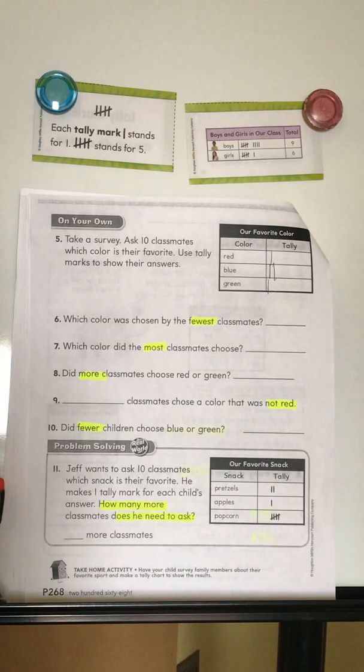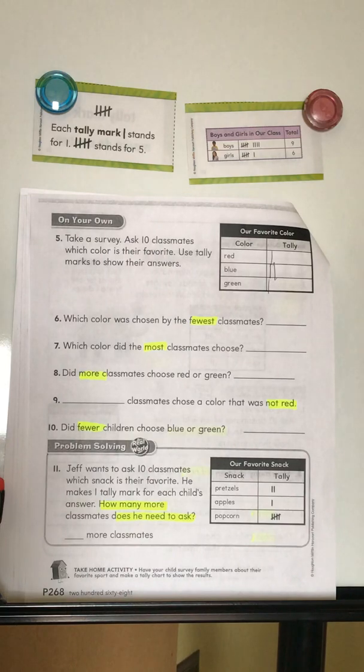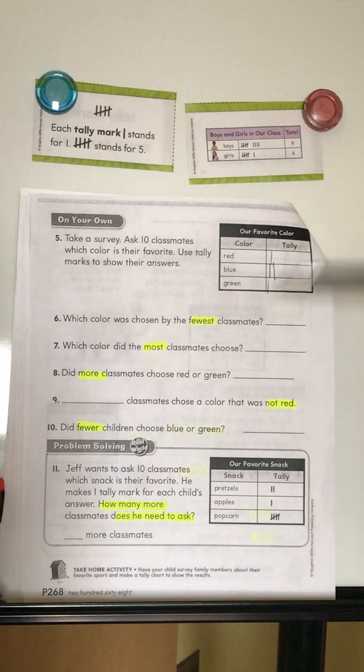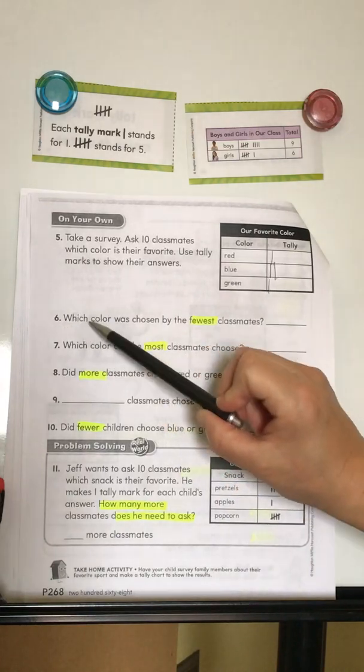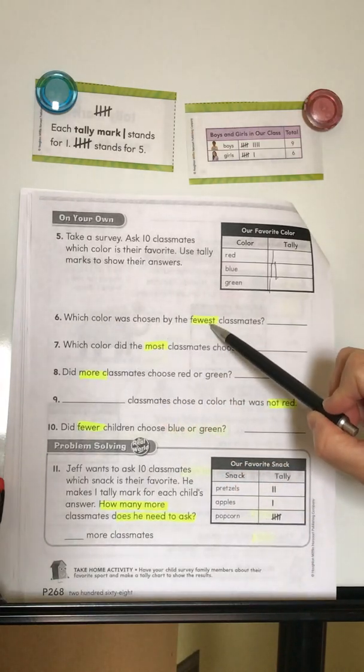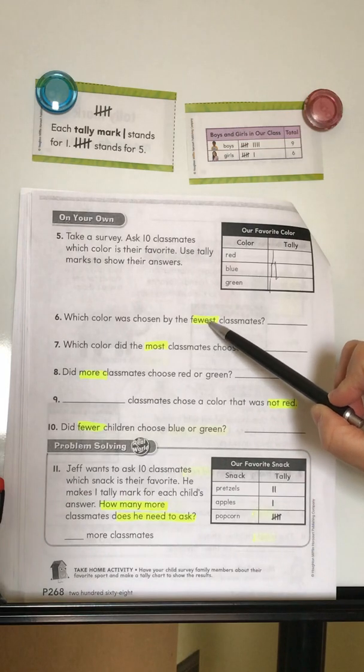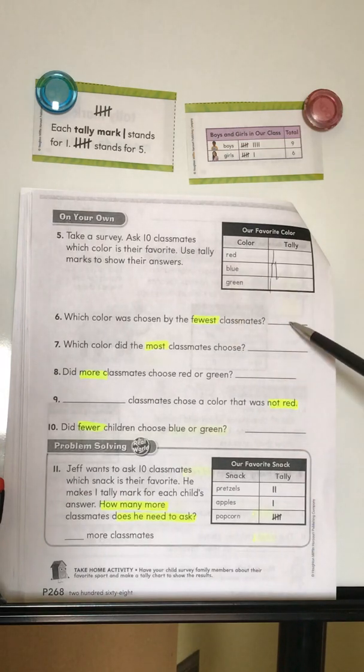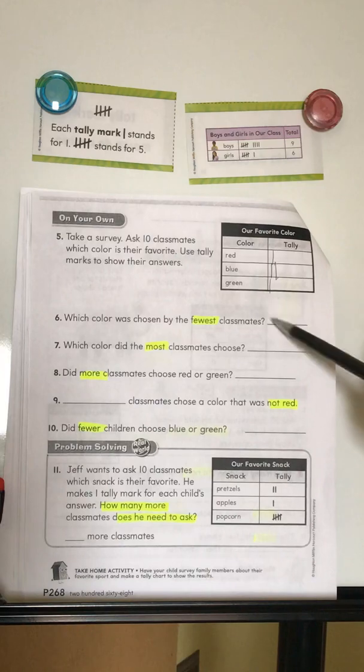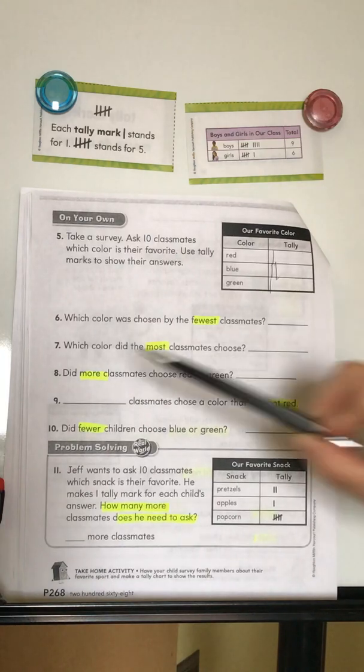Remember, if you get to 5, you need a diagonal line. Get as many as you can. It doesn't have to be 10. Okay, once you've done that, then we're going to look at our data to answer the questions. Number 6, which color was chosen by the fewest classmates? Remember, fewest means the smallest number. So you're going to put the color, either red, blue, or green, whichever one has the least amount of votes.